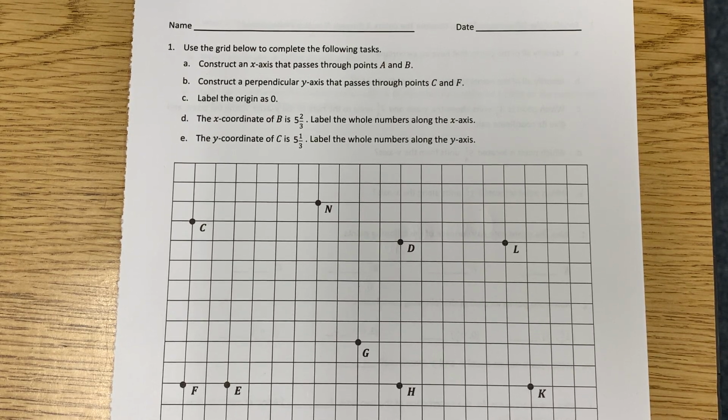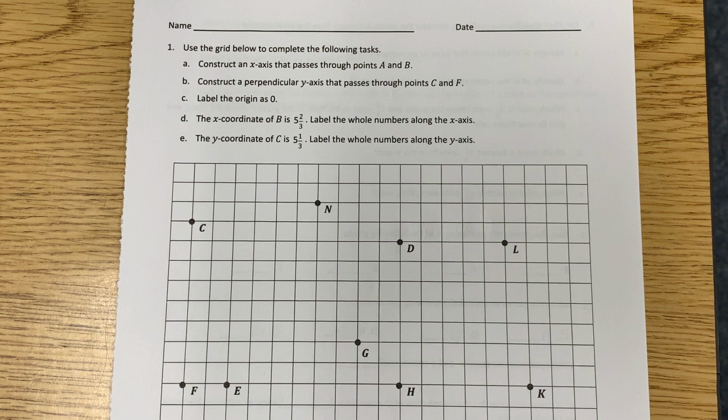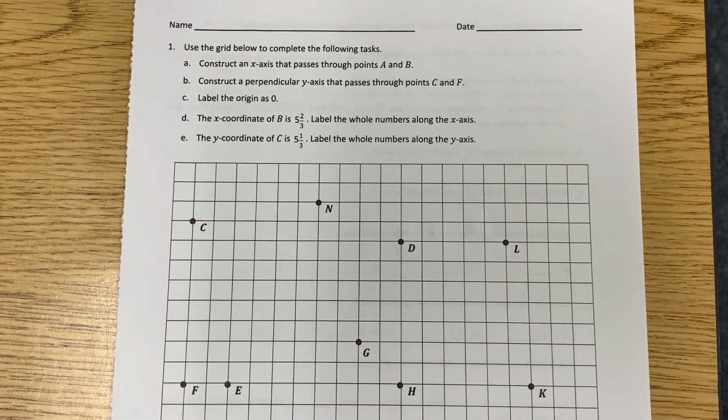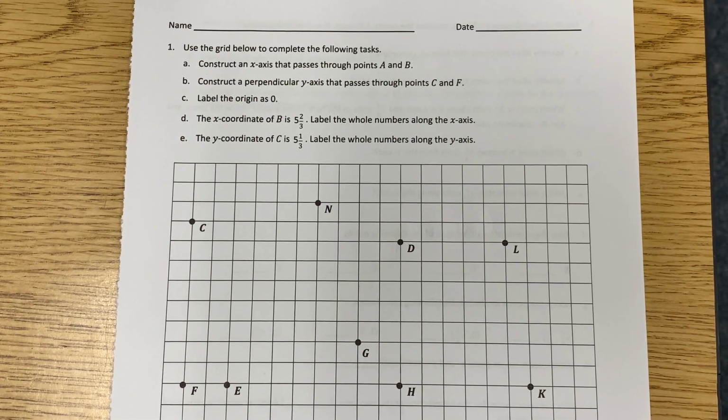We should be all on this page, correct? Page 19, which is lesson 3, right? Okay, our first set of directions says use the grid below to complete the following task.